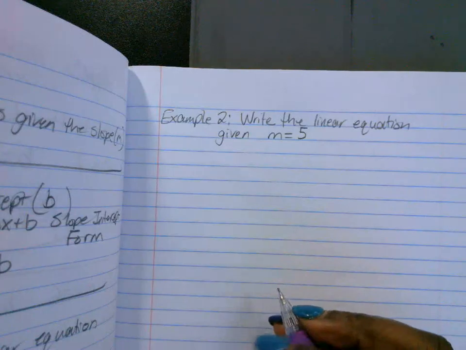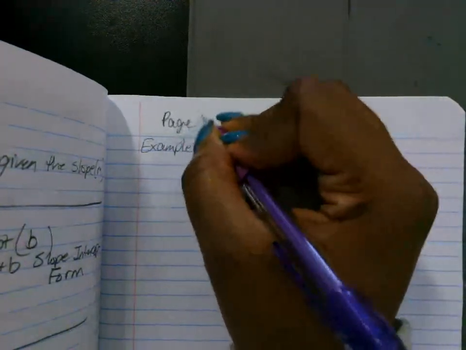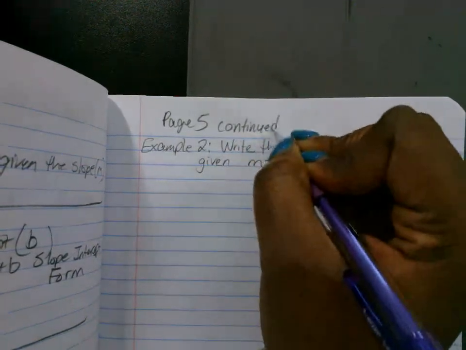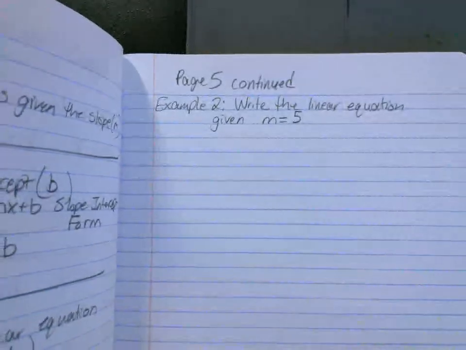Yes, baby? If you have space on your other page, that's fine. I just don't. This is still page 5 continued, okay? If you have enough room, please use the space on your page. I just write too big to use the space at the bottom of my page.